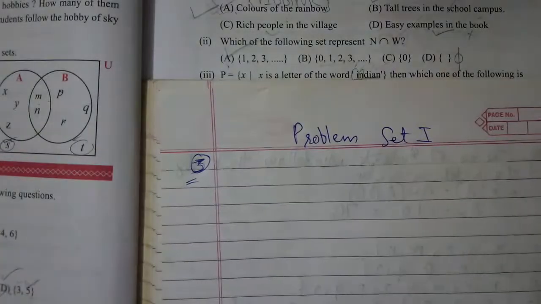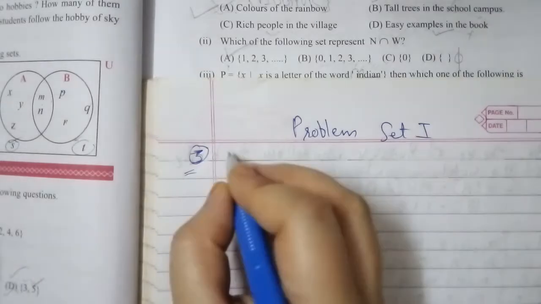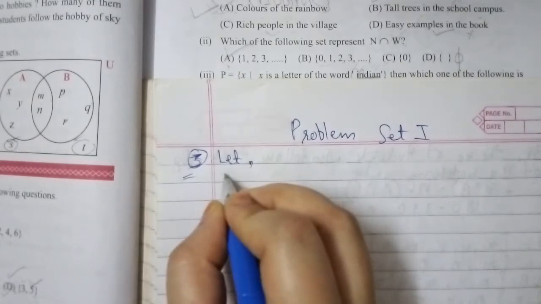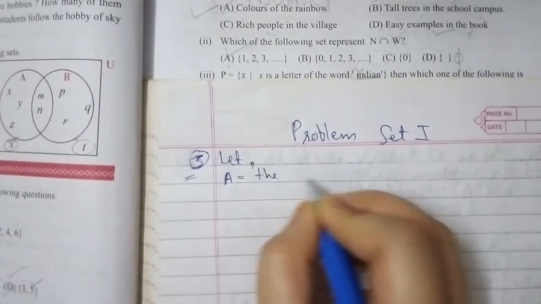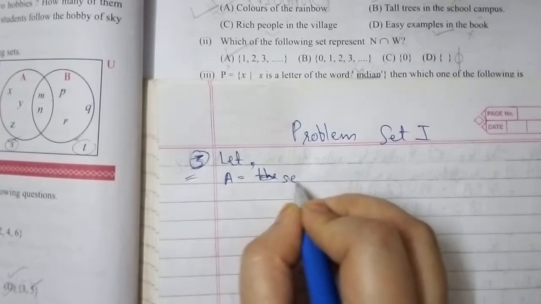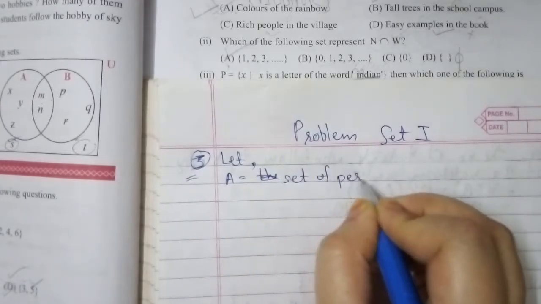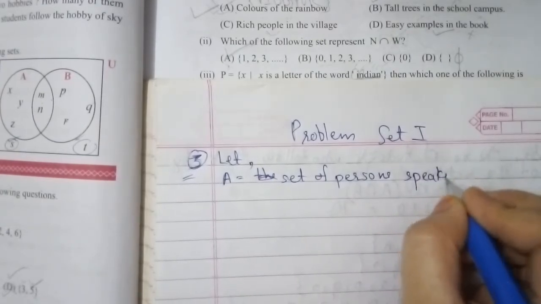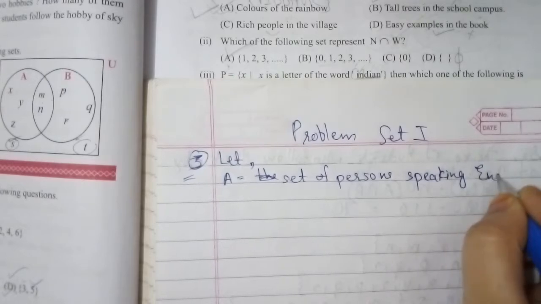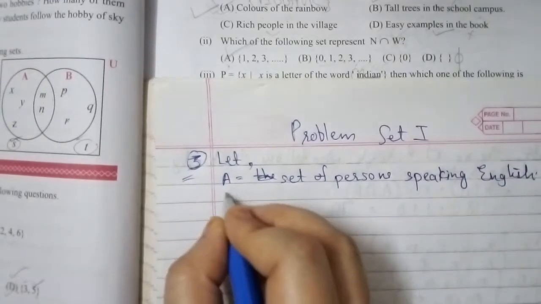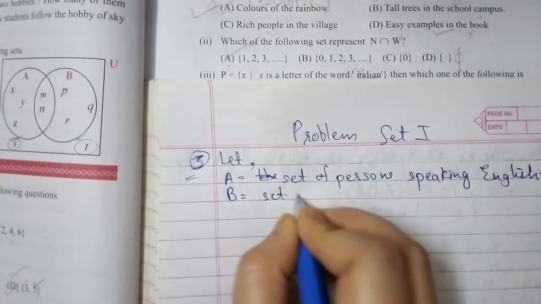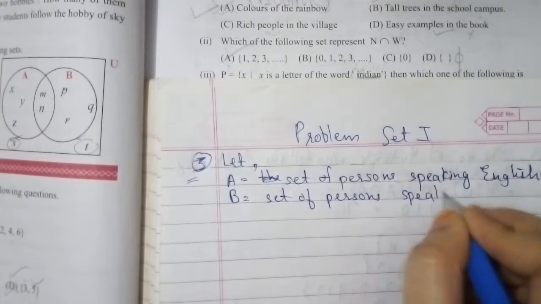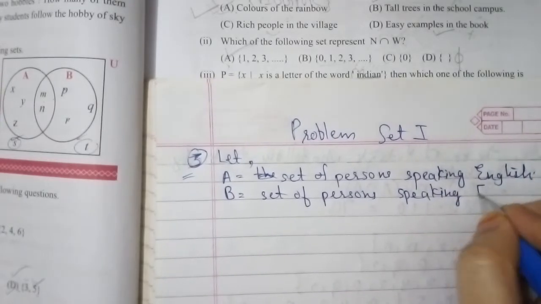All right, so student, first we will write all the data. First we will assume set A, it is the set of persons speaking English, and we will take set B, it is the set of persons speaking French.